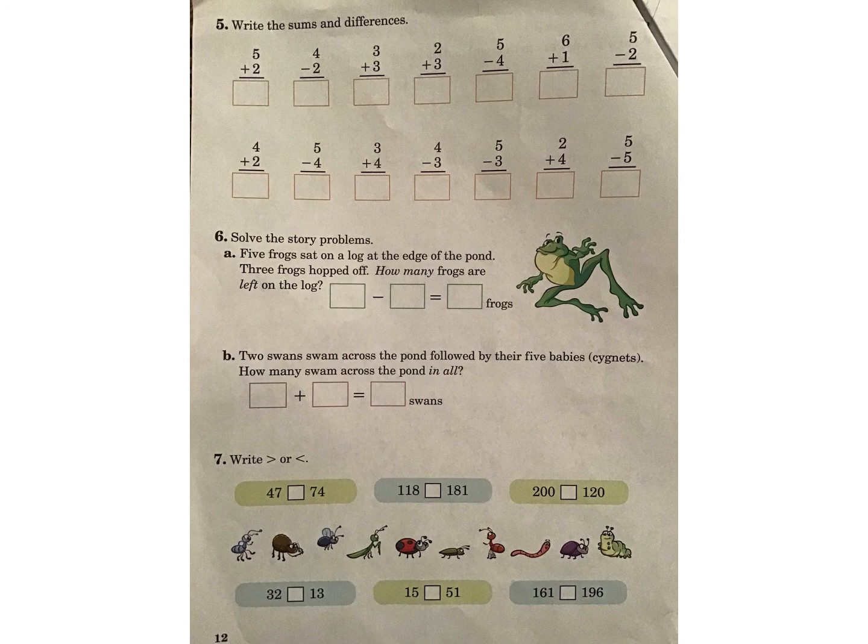We have on the second row 4 plus 2, 5 minus 4, 3 plus 4, 4 minus 3, 5 minus 3, 2 plus 4, 5 minus 5.